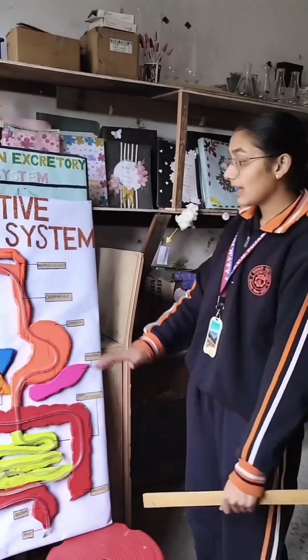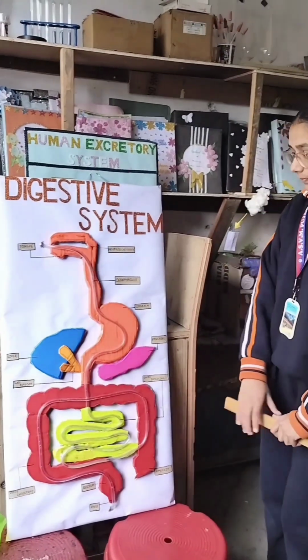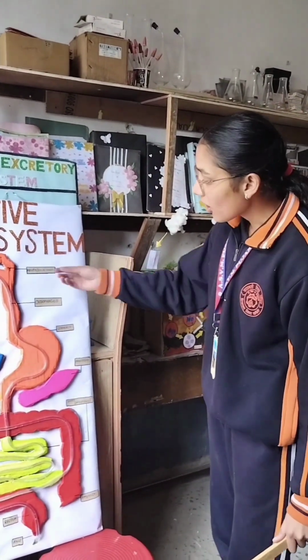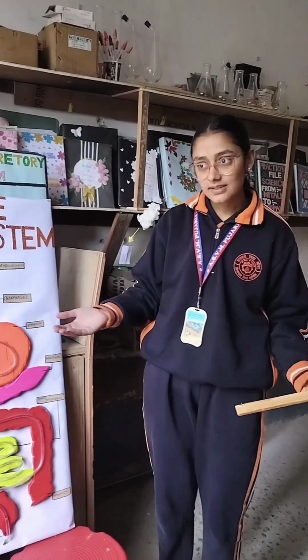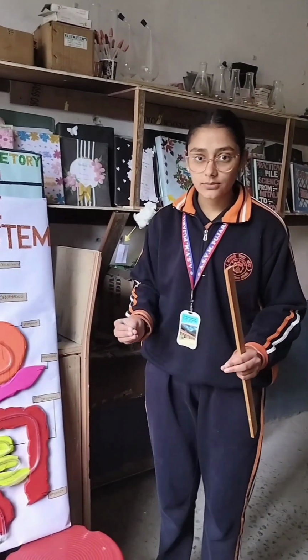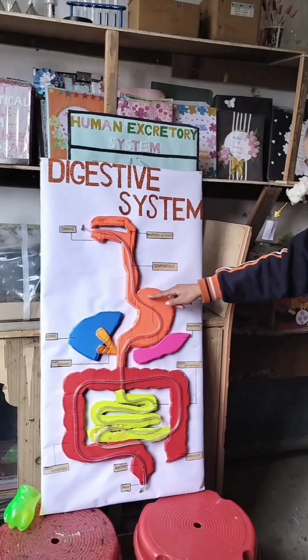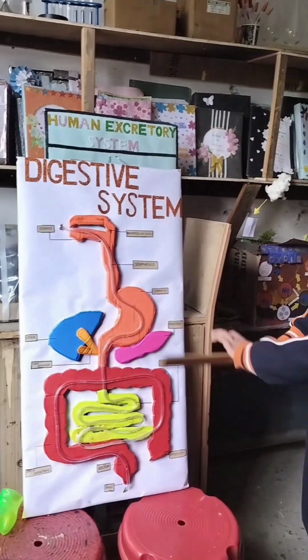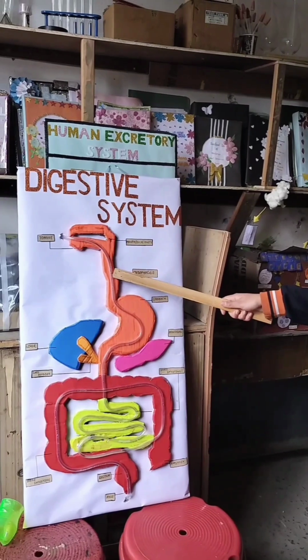Now the question arises, how does the food go through the alimentary canal? So the muscles of the alimentary canal show rhythmic contraction and relaxation. It is known as peristaltic movements. So the peristaltic movements allow the food to travel inside the alimentary canal. Now the food goes to the stomach through the esophagus, which is our food pipe.